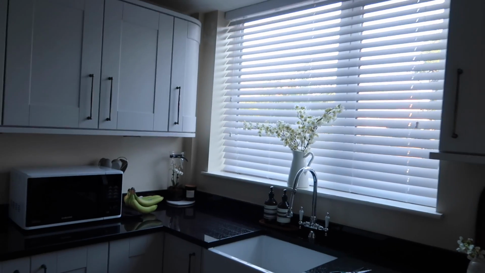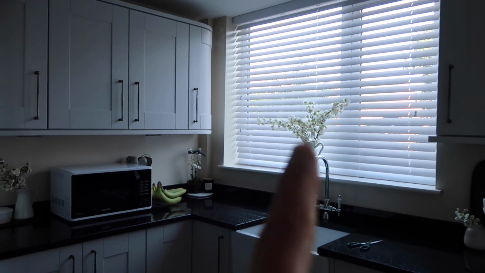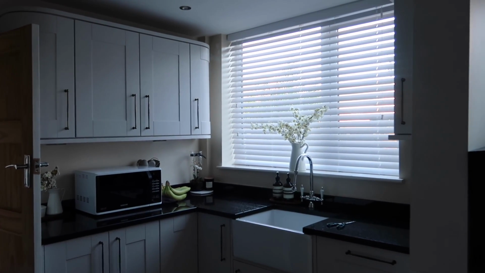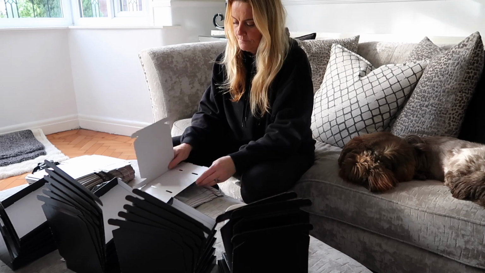I have also fitted a new blind on this window, and doesn't that look so much better having a blind there? Oh, I love it.